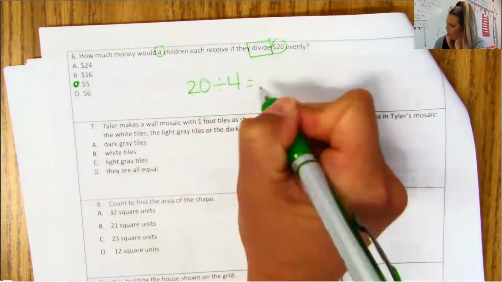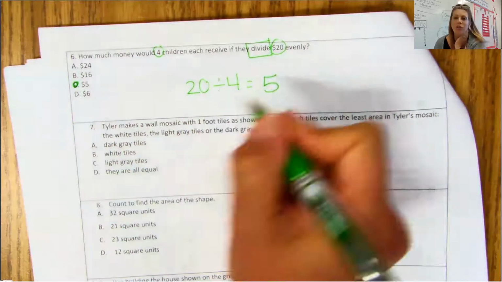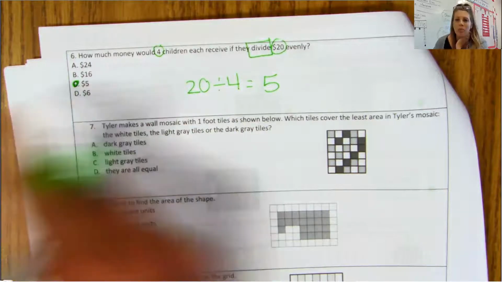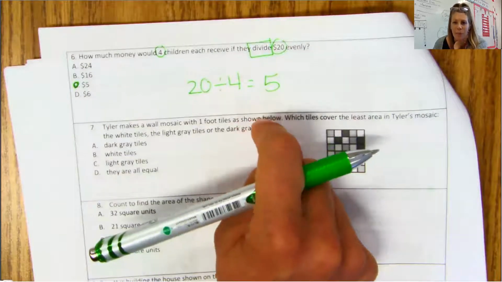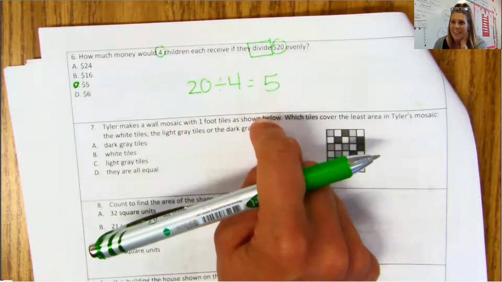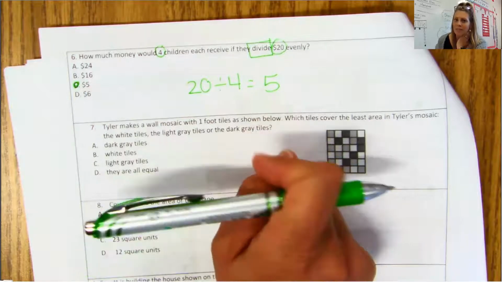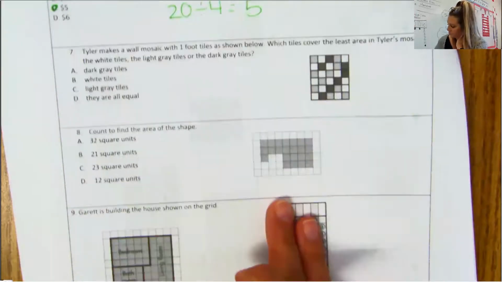You should have gotten 5 because I know 5 times 4 equals 20, right? And friends, multiplication and division should be one of the easiest things that you are doing. If not, you really need to buckle down and be practicing those facts, okay?